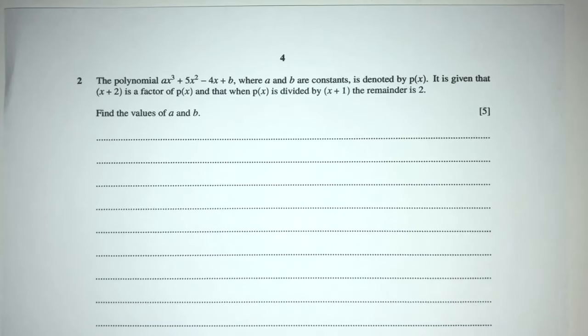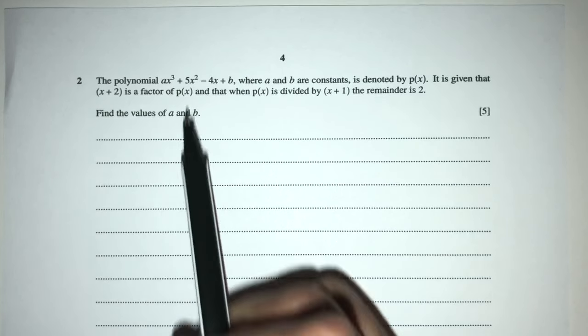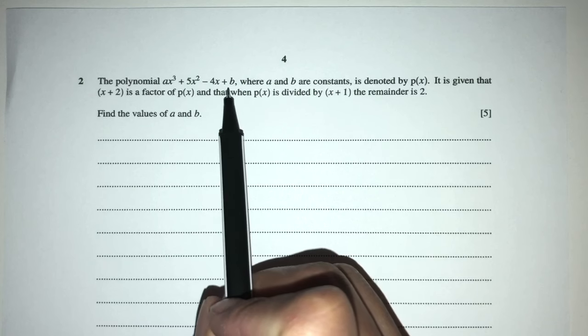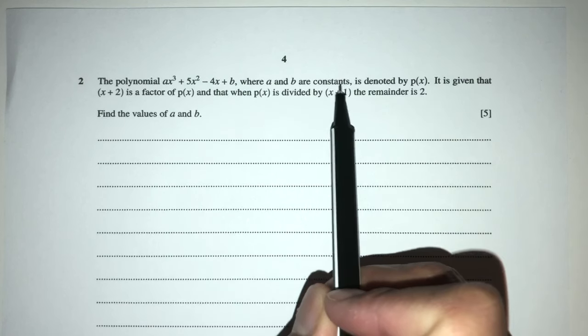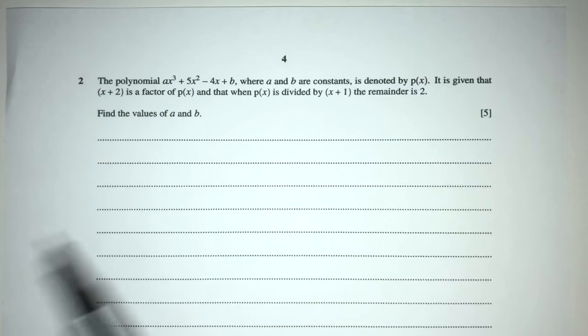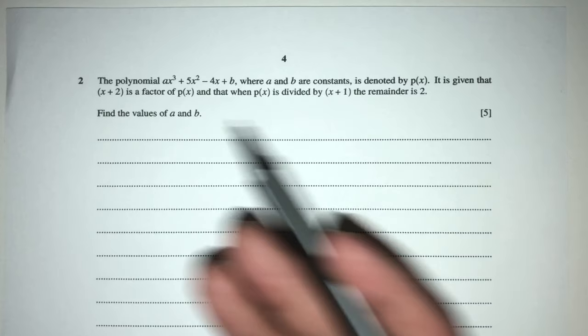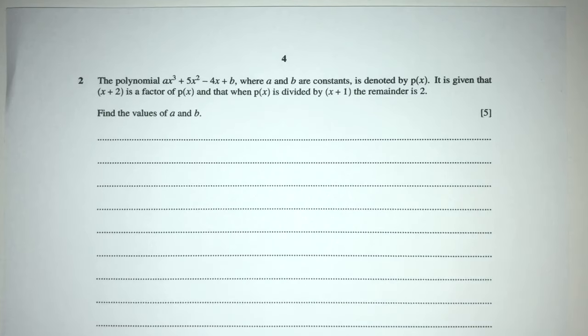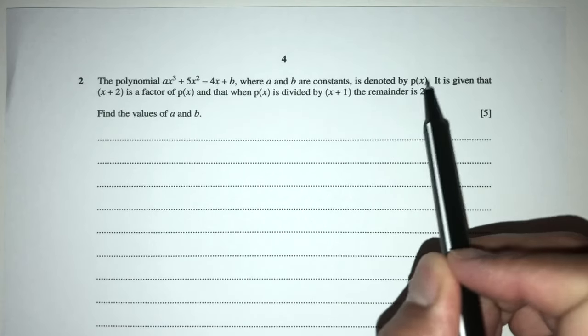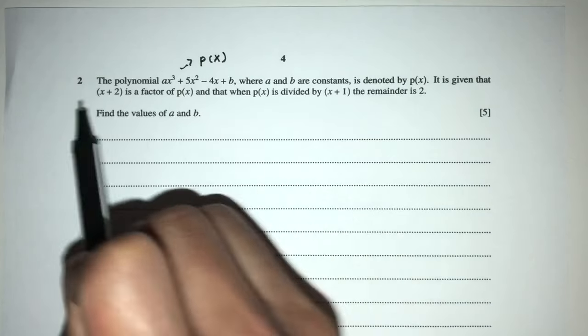Now let's move on to question number 2. So now we have a polynomial ax cubed plus 5x squared minus 4x plus b, where a and b are constants. Okay, that is very simple to understand. Now, polynomial means basically an expression in terms of x here. That's what it means, nothing scary. It is denoted by p of x. So this whole thing here, we can call this p of x. That's the first line given to you.